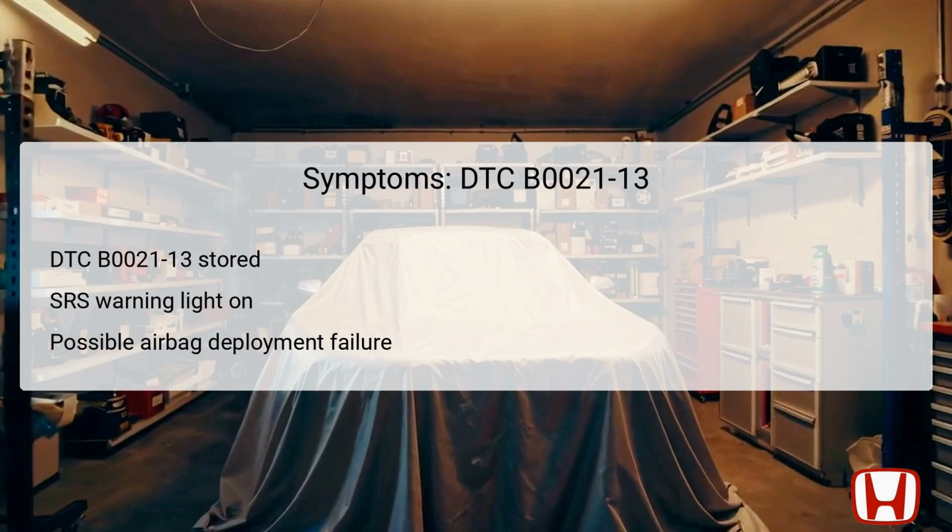The implication of this code can also lead to the failure of the left side curtain airbag to deploy, increasing the risk of injury during an accident. Being aware of these symptoms helps in diagnosing the problem early and maintaining passenger safety in the Honda Accord.